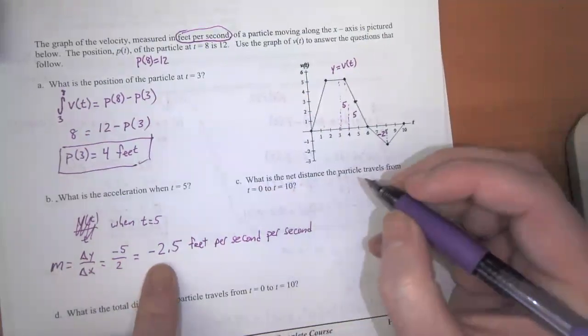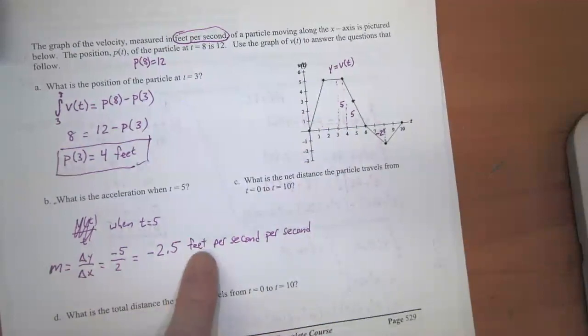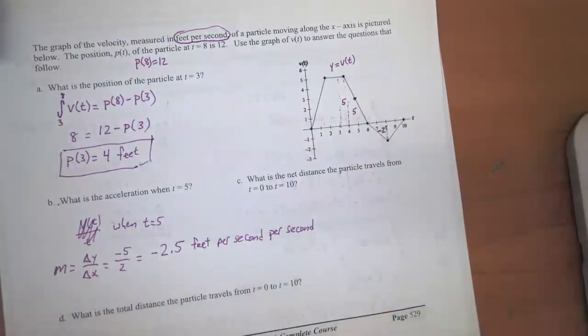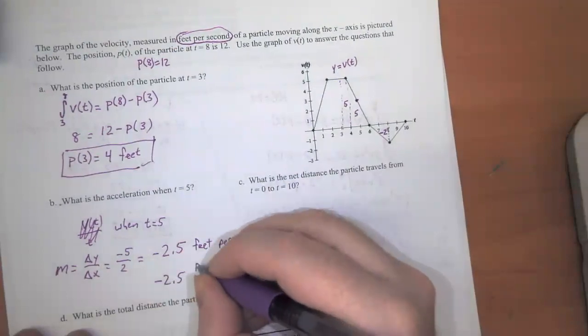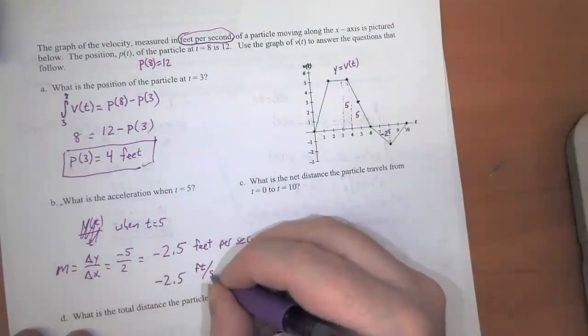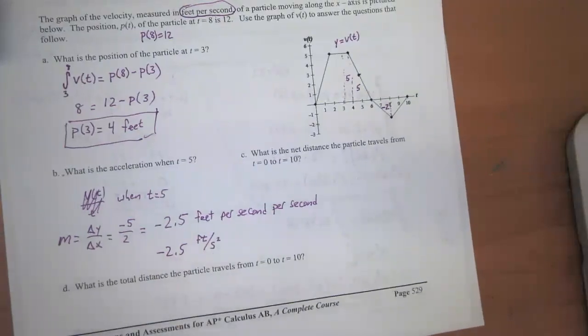So the velocity is changing, it's decreasing 2.5 feet per second every second. And you'll often see it in physics textbooks just written as feet per second squared.